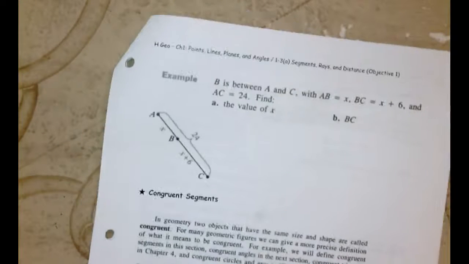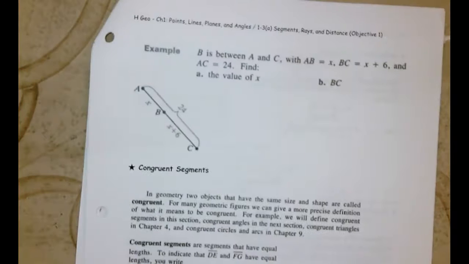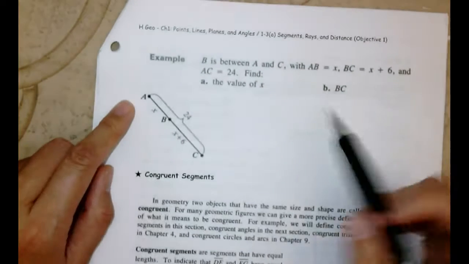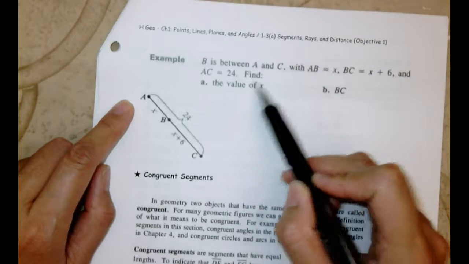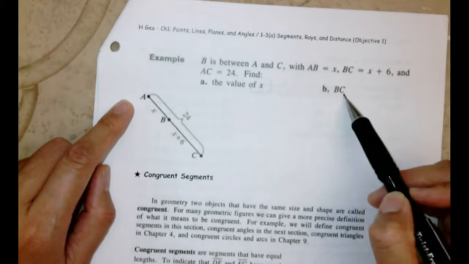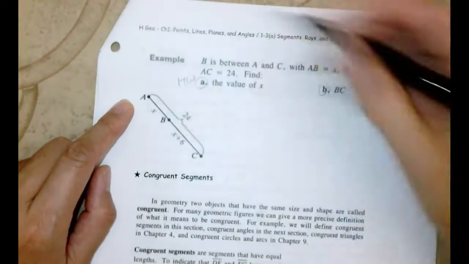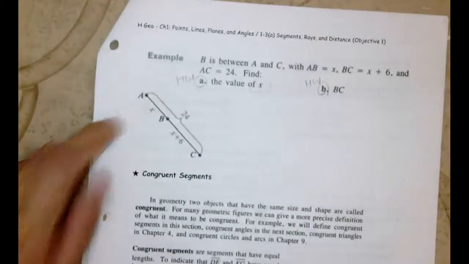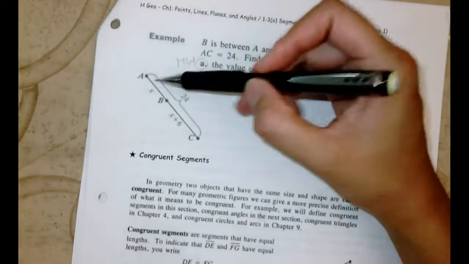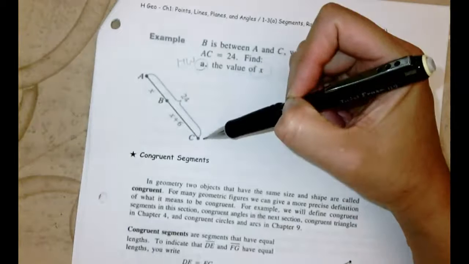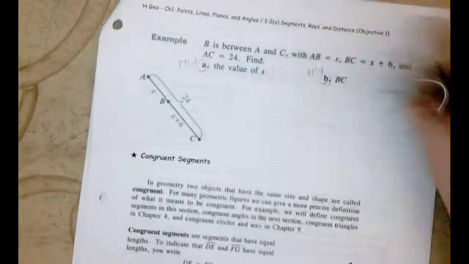All right, here's the example. In this example, find the value of x and the distance between B and C. I want you to do these as homework from the video. I think you can do this. It's just saying that AB plus BC has to equal AC, so use that.